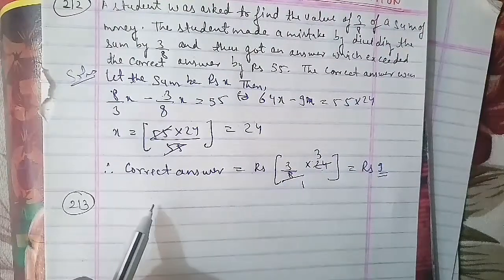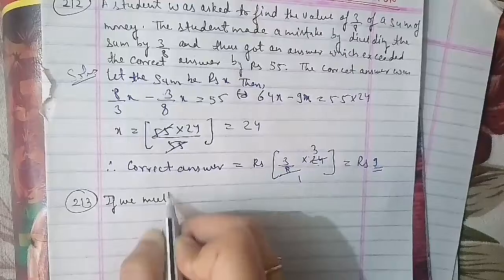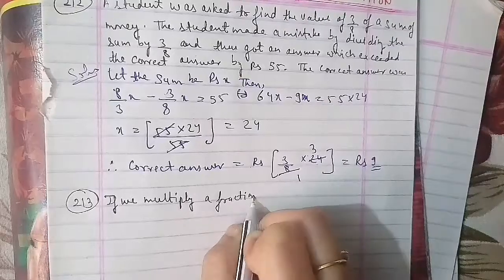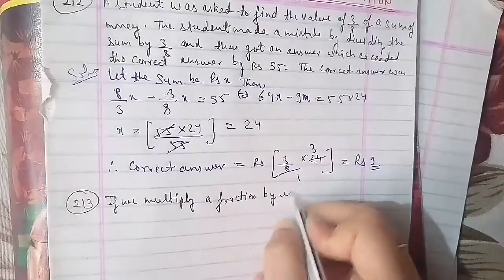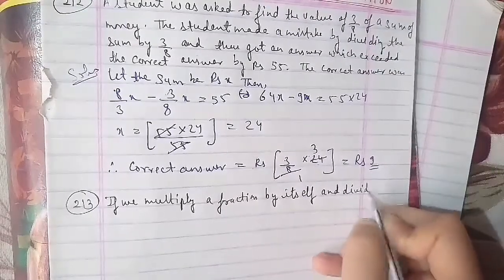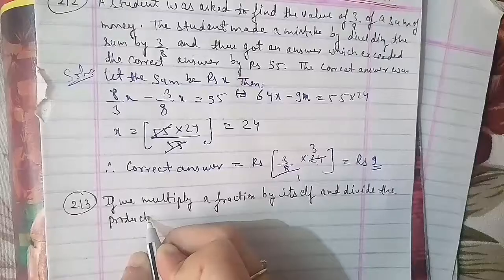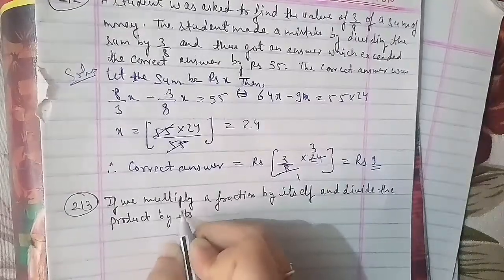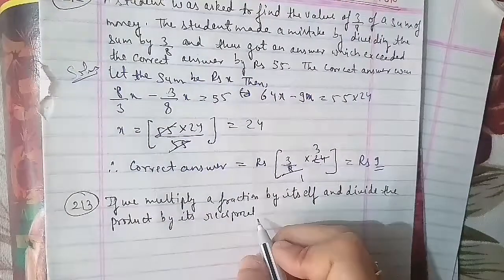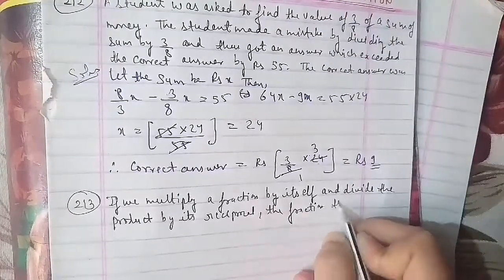If we multiply a fraction by itself and divide the product by its reciprocal, the fraction thus obtained is 18 26 upon 27.